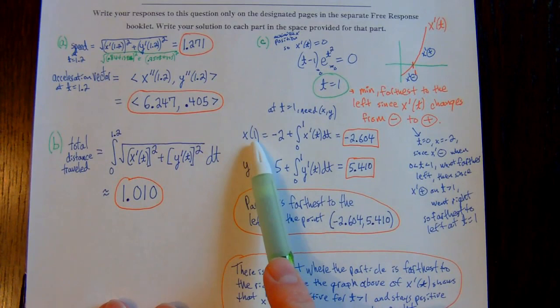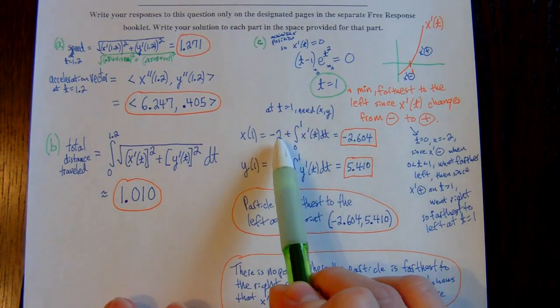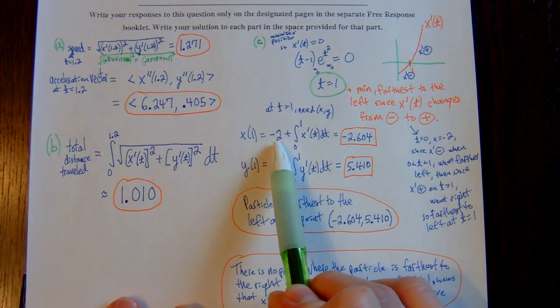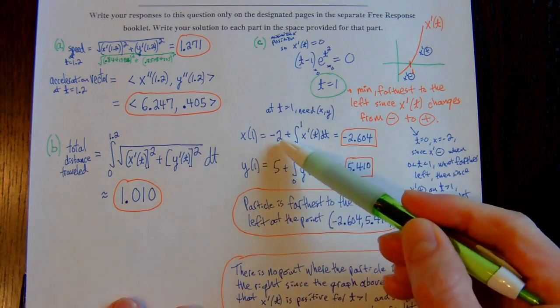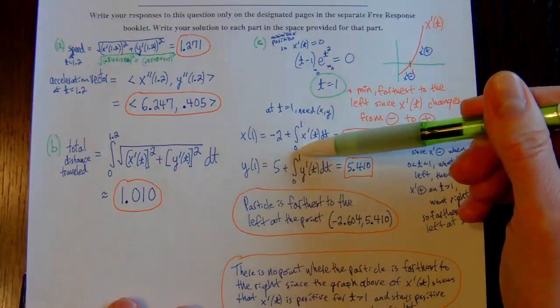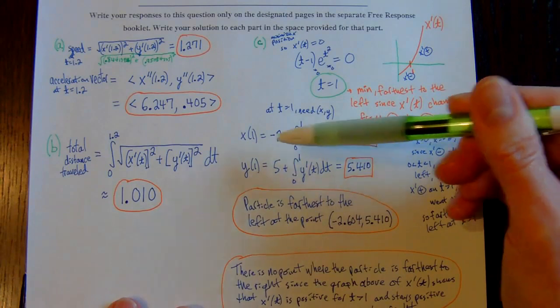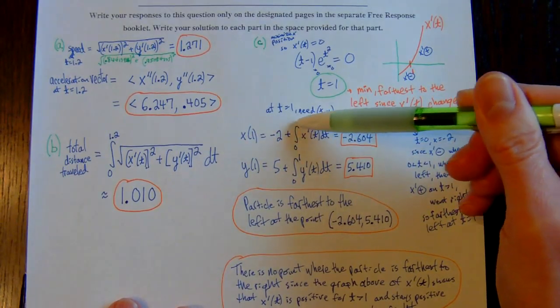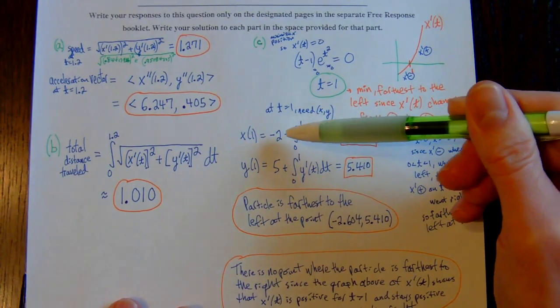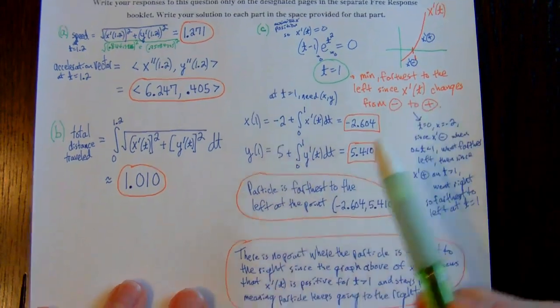So I need to find X of 1, which involves taking X of 0. The initial position they told us was -2. And if that's where we're at T equals 0, you pick it up where you left off and you integrate from 0 to where you want to go. So I'm going to do the math 9 with this function, and then that's going to give us this value there. And I'll show that in a second.